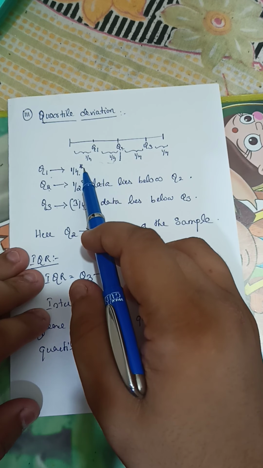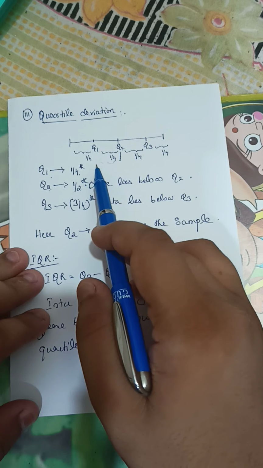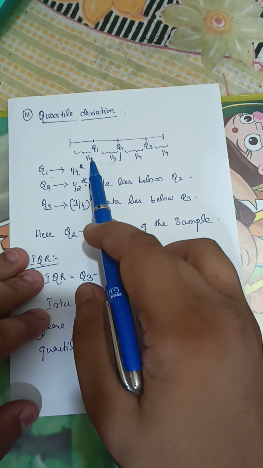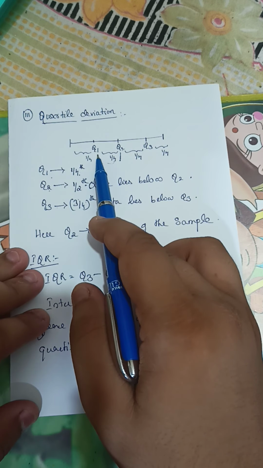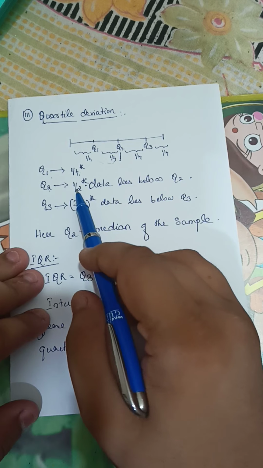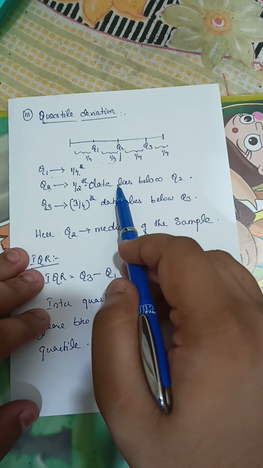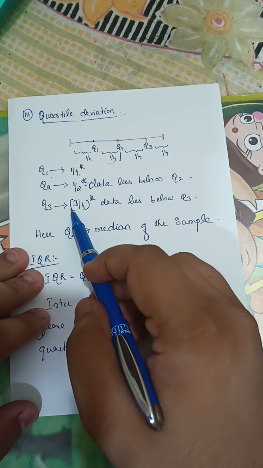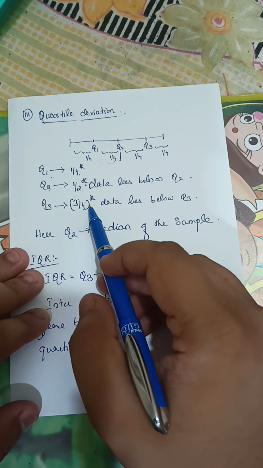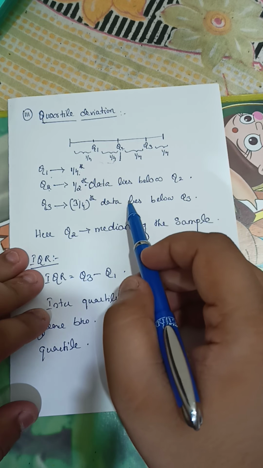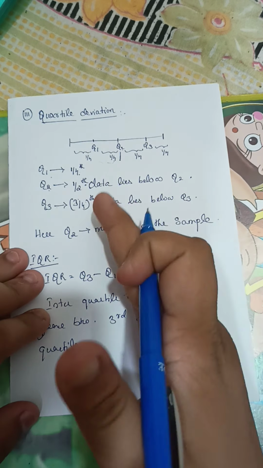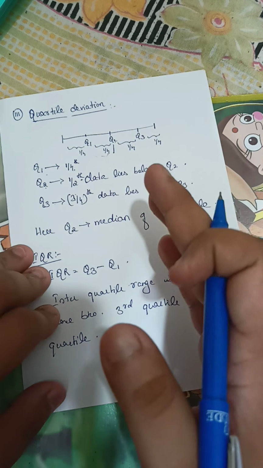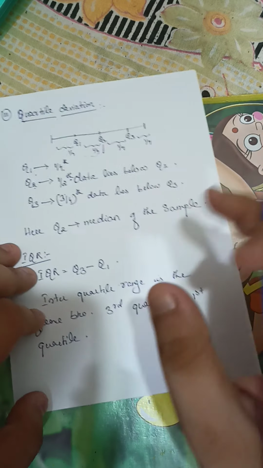Q1 is the first quartile such that below Q1 there are 1/4 of the observations of the whole sample; Q2 is the median, which divides the population into two equal parts; and below Q3 there are 3/4 of the observations. The whole sample is divided into 4 equal parts using 3 quartiles. This is the basic idea.